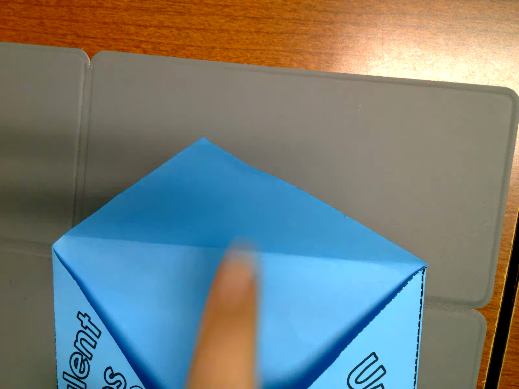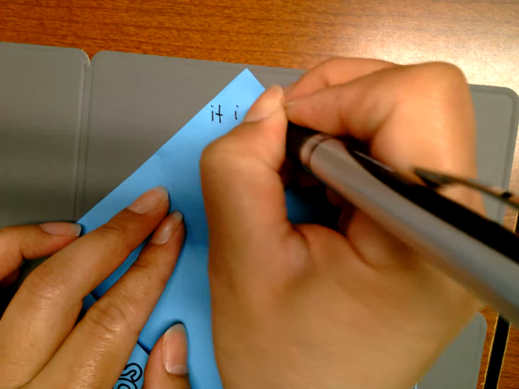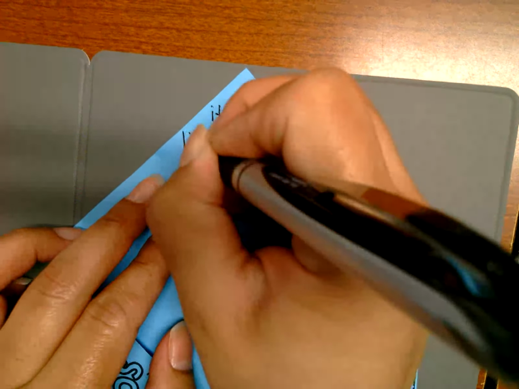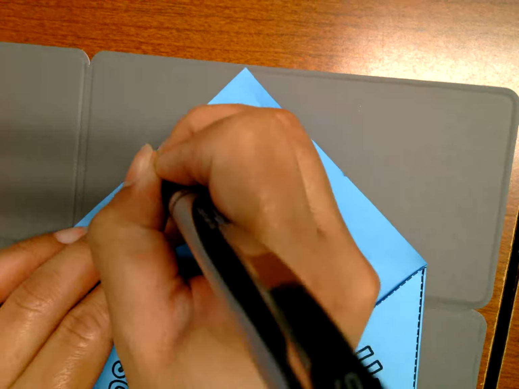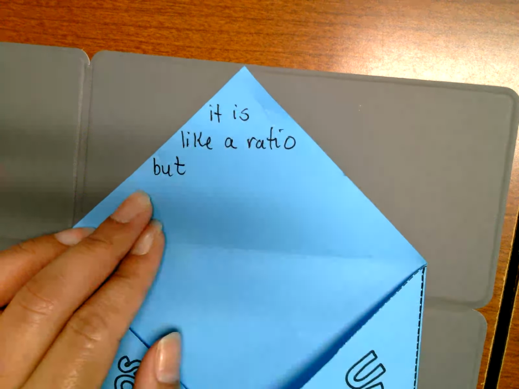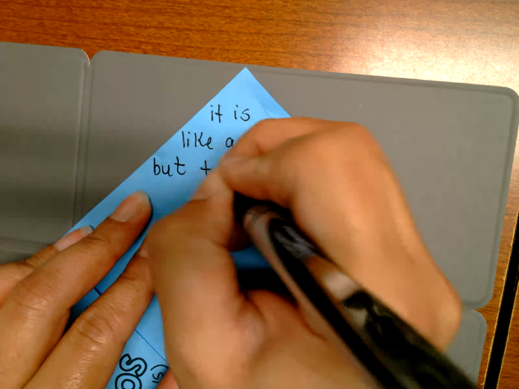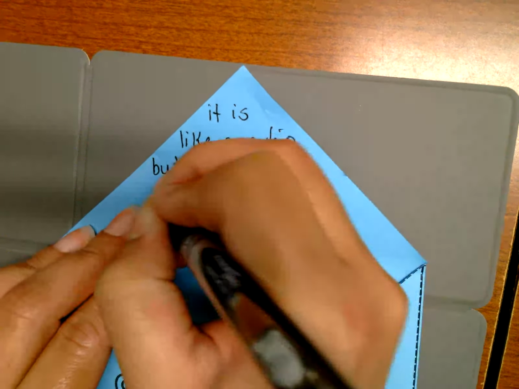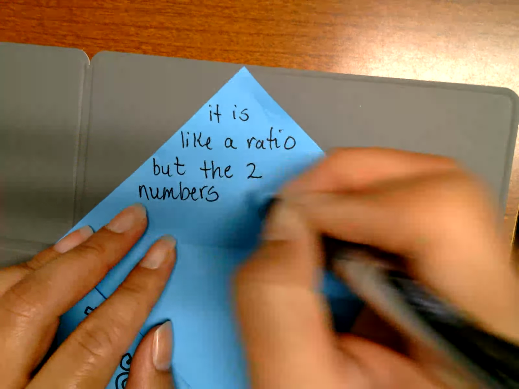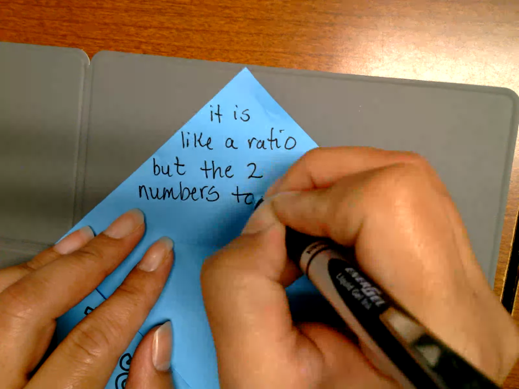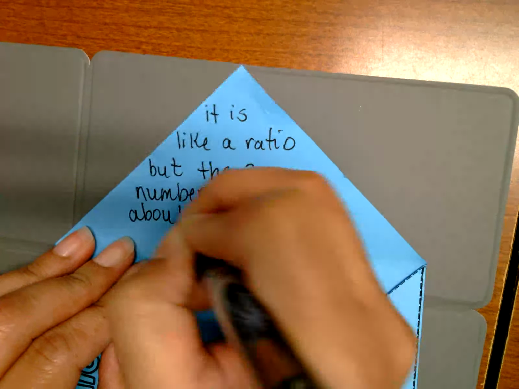Okay, so right here on the tab for rate, I want you to put: it is like a ratio, but the two numbers talk about two different things.